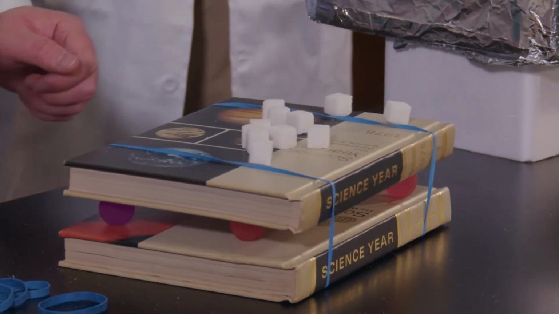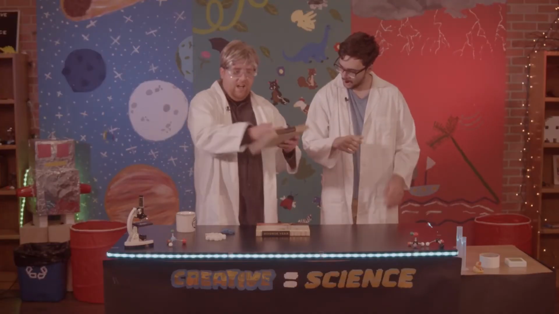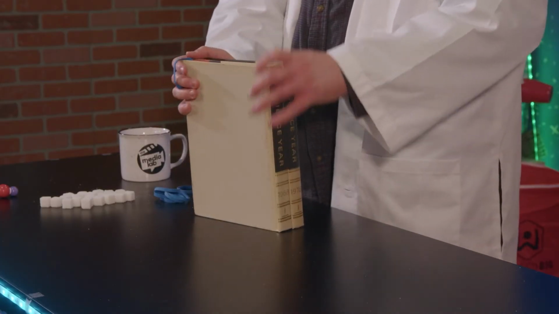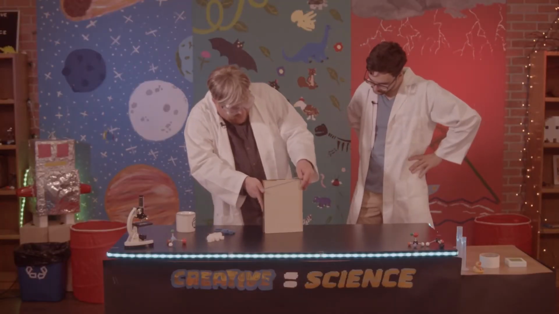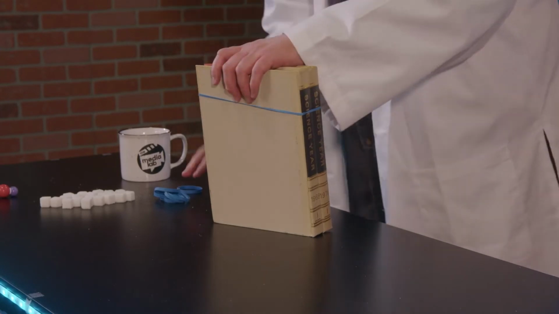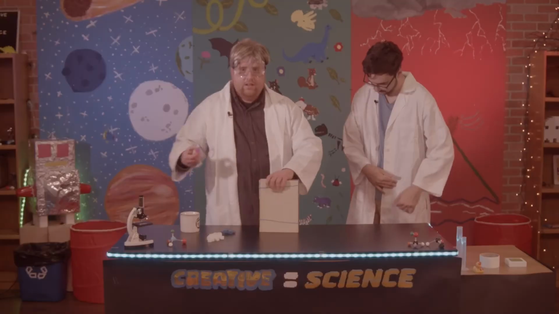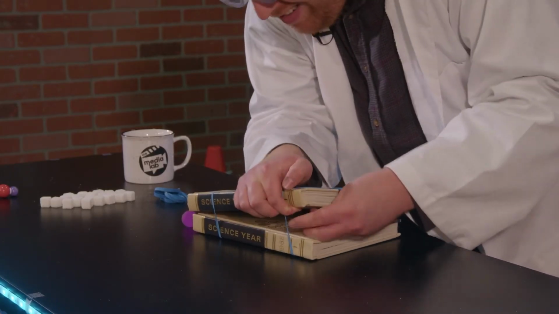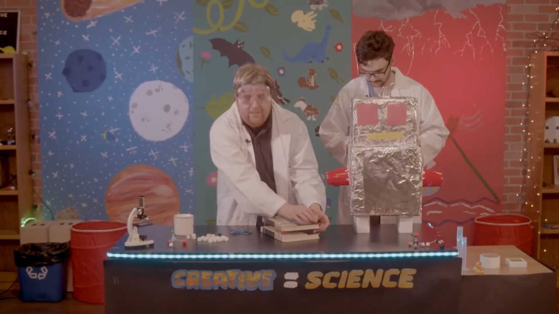For this experiment, you'll need 2 rubber bands, 4 rubber balls, 2 large hardcover books, and some sugar cubes. Put the 2 books together, wrap a rubber band around each corner of the book, connecting the 2 books together. You insert 4 rubber balls near each corner so that they're facing more towards the centers than the outside.